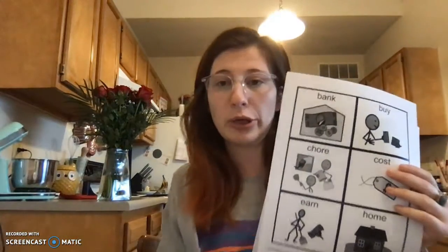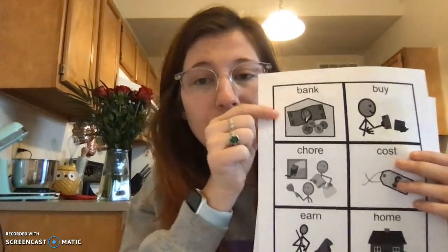So yesterday we worked on reviewing our vocabulary, and today we are going to do a matching game with our vocabulary. So I want you to get your vocabulary words out. You should have the pictures with the words on it, and then you should also have the pictures without the words on it, like that. So you're going to go ahead and cut these out, and if you need help, then a parent can help you, and then we'll get started.